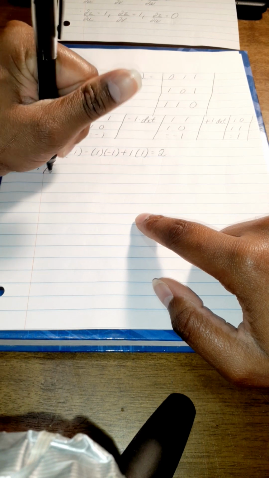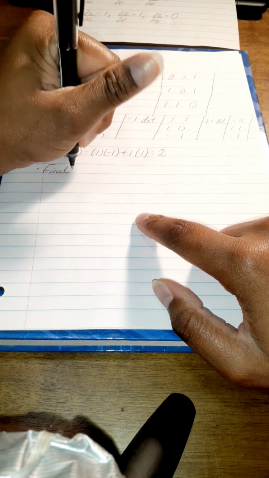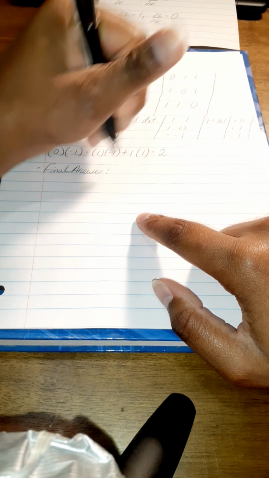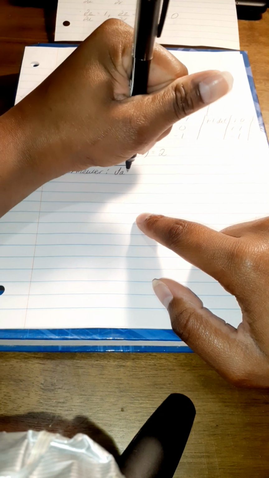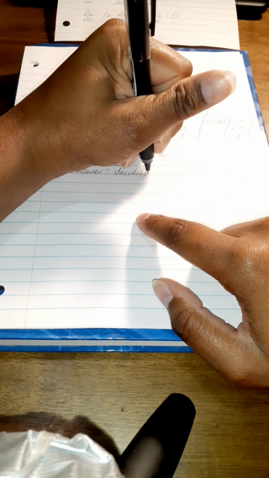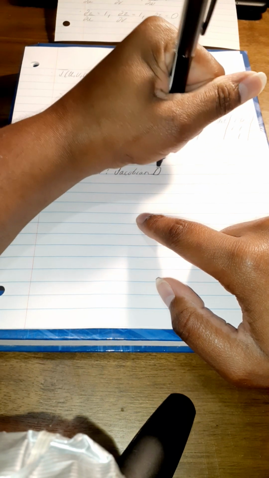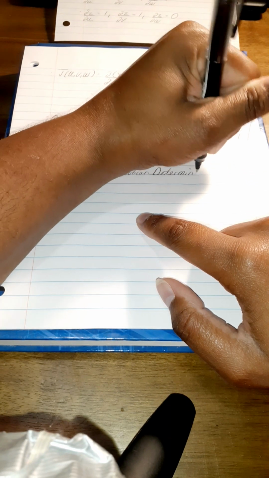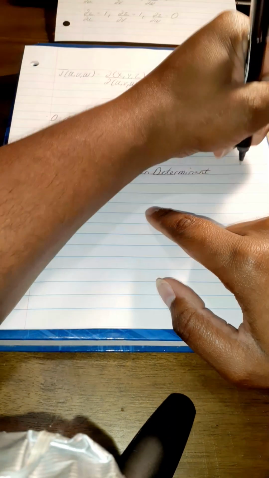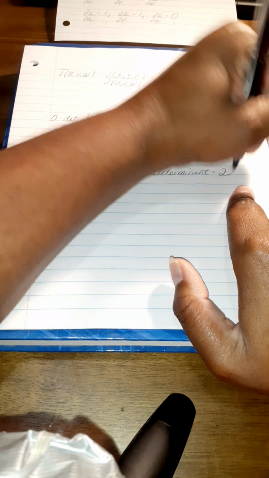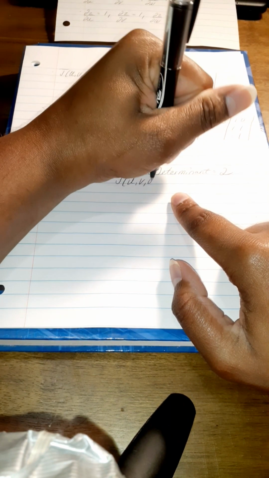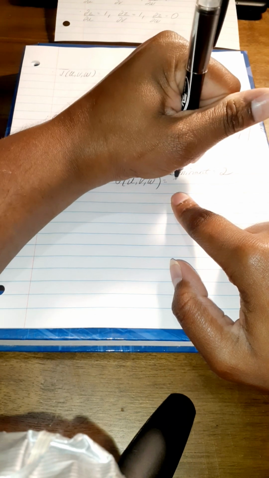So your final answer for this, and we were just looking for the Jacobian determinant, the Jacobian determinant here is going to be 2, or we'll write it as J of U, V, W is equal to 2.